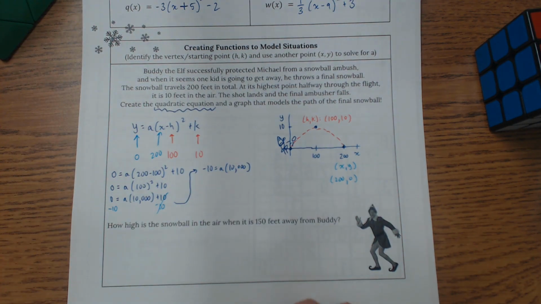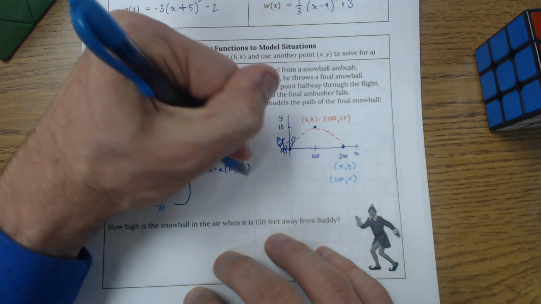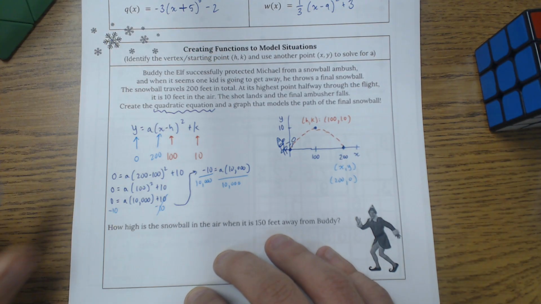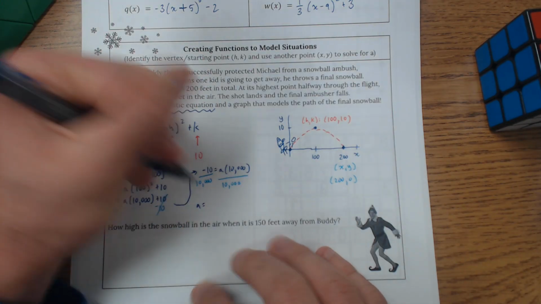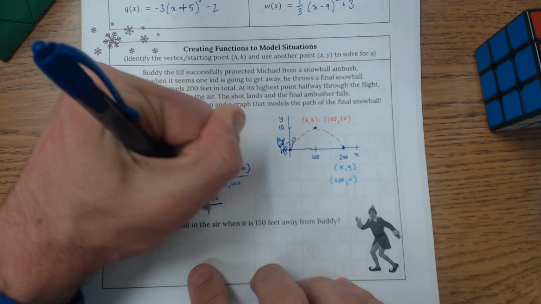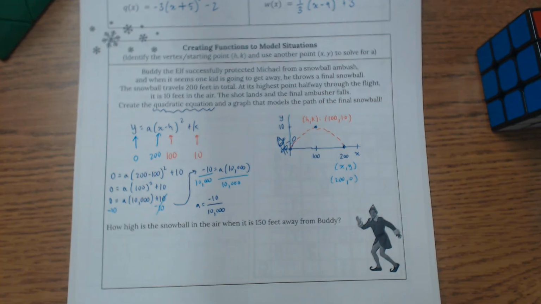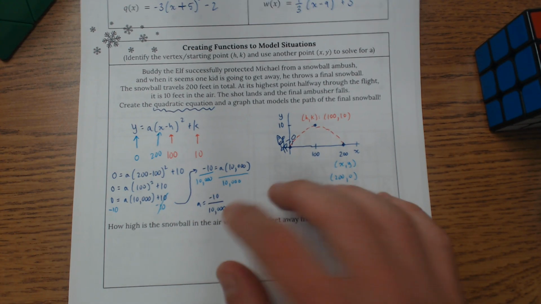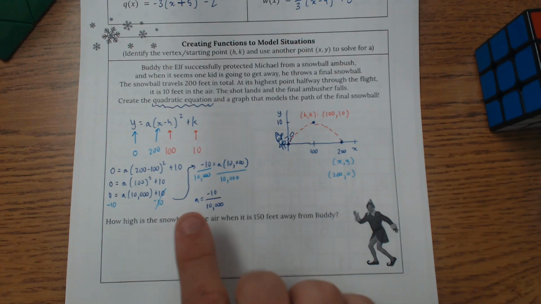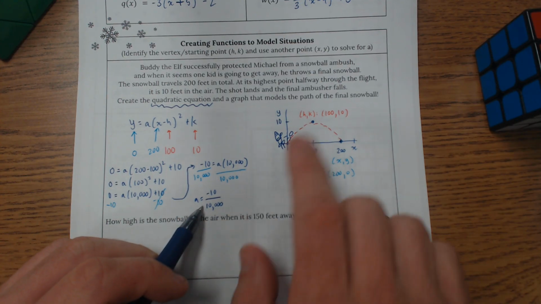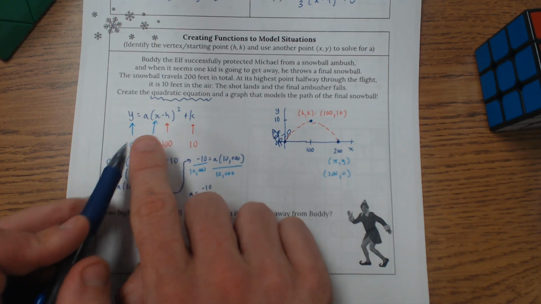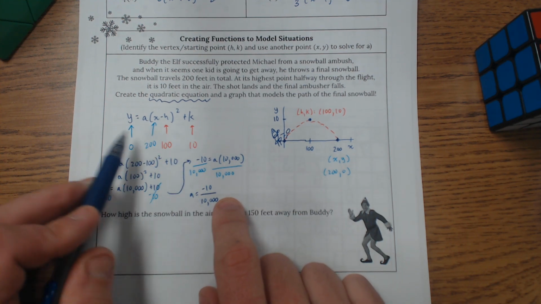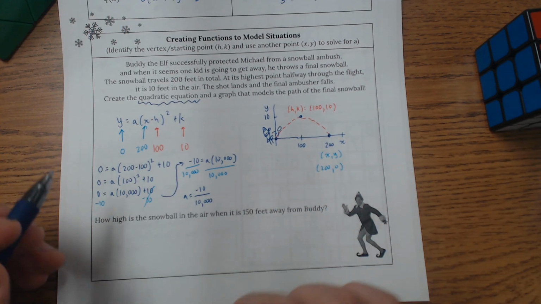My last step to get a by itself, it's being multiplied by 10,000. So if I divide by 10,000, that'll give me just a. So a is negative 10 over 10,000. I can reduce that to be negative 1 over 1,000, but who cares? So there's my a. I had my h and k from earlier. I was only using the x and y. I was taking advantage of them to figure out what a is. Now that I have a, I don't care about them anymore.